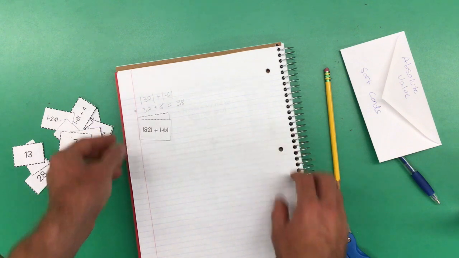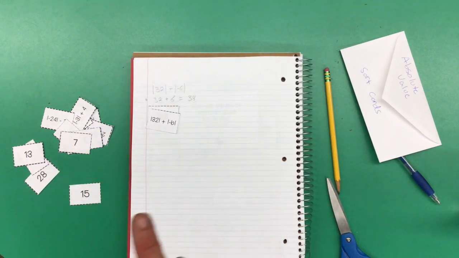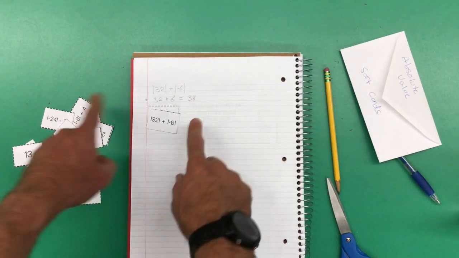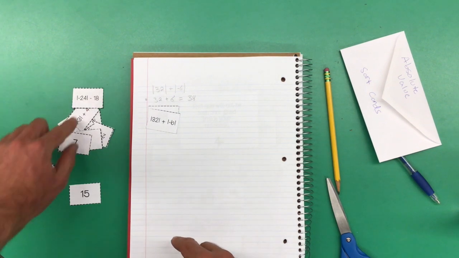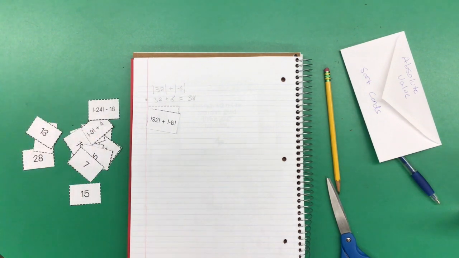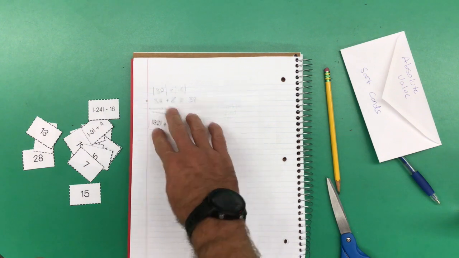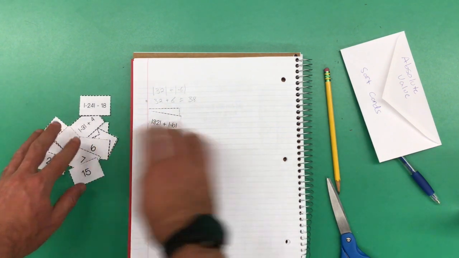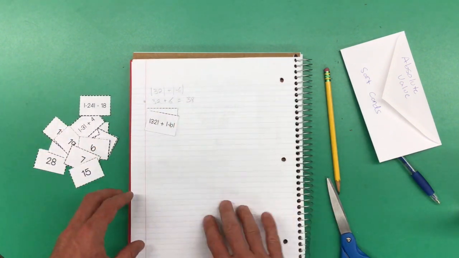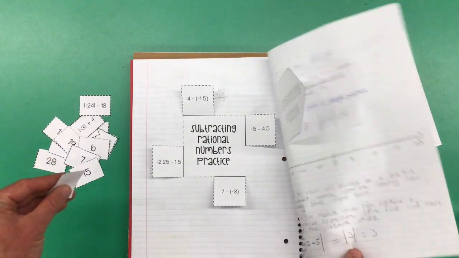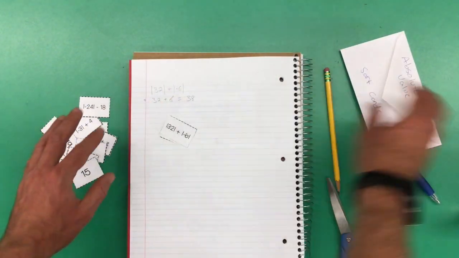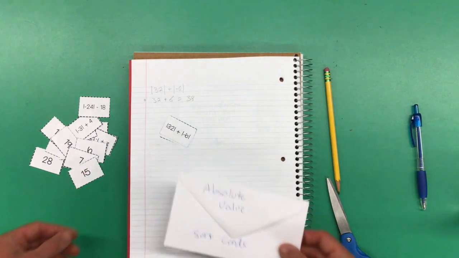And then for the rest of this notebook entry, I would like you all to not only solve these problems, finding the absolute values and evaluating these expressions, but I would like you to get a parent or a sibling and explain to them how you are solving each of those expressions. So you're going to continue to solve them until you have them all matched and written down on this page opposite your absolute value. Once you're done, store these in your envelope for a later date.